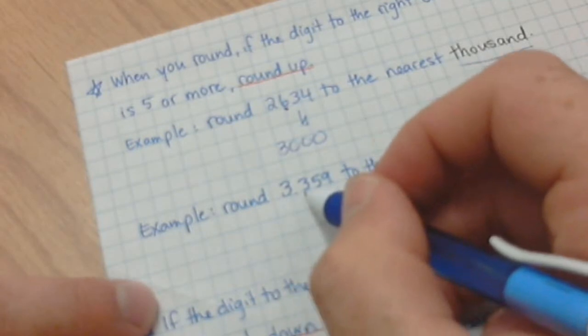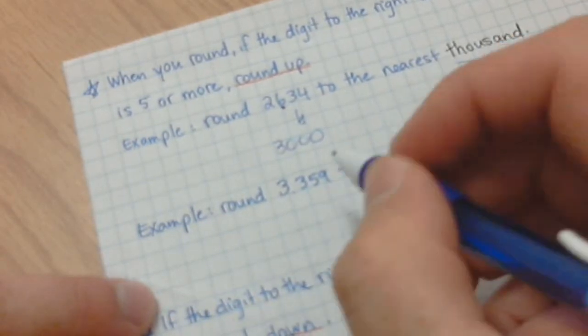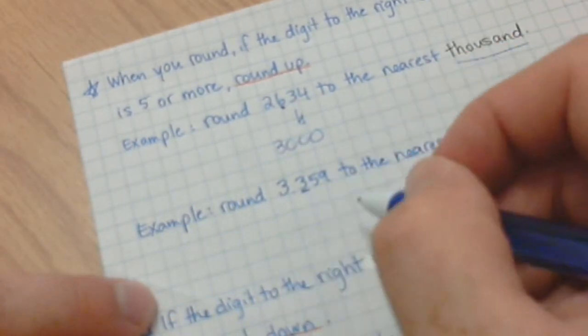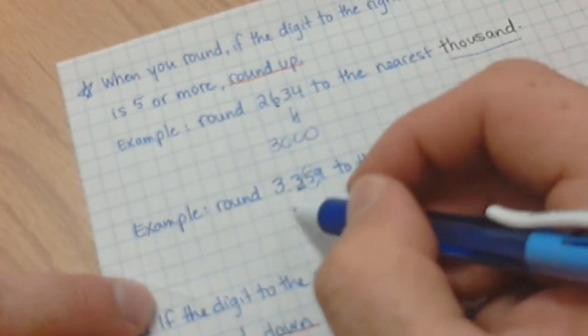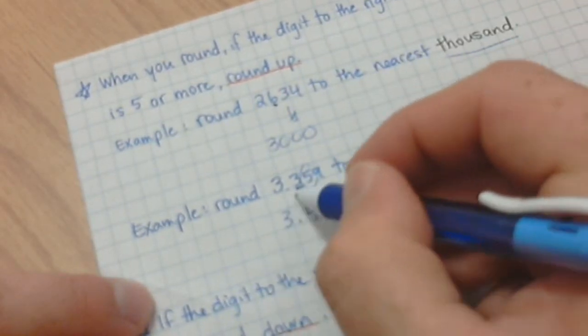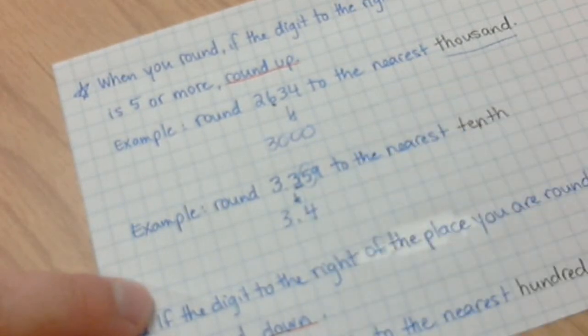We're going to round 3.359 to the nearest tenth. So that's this spot. So we look to the right. The key digit's a 5, which means that this becomes 3.4.